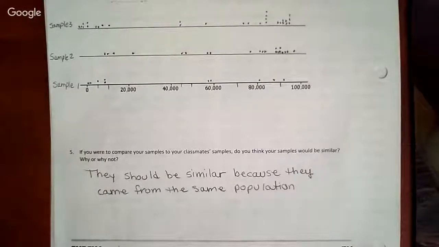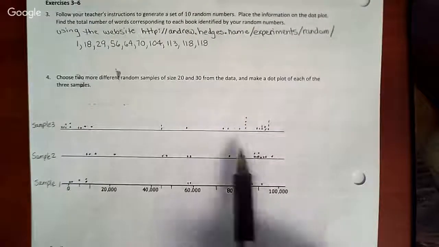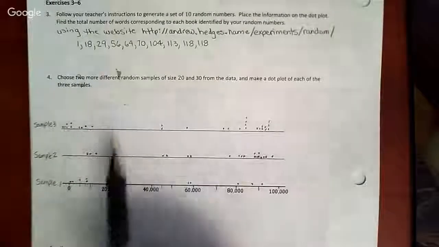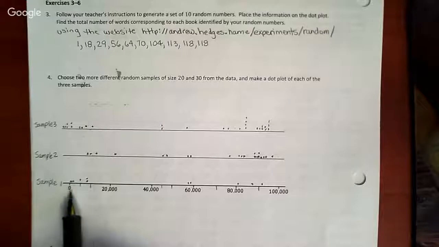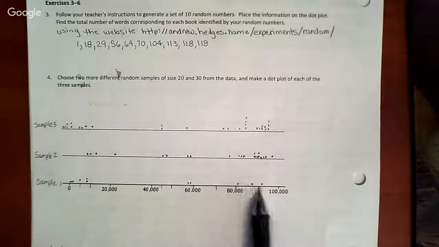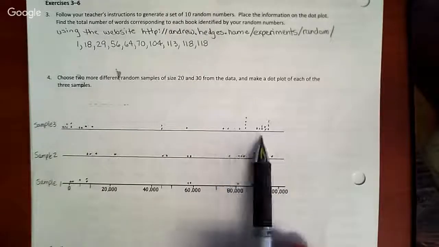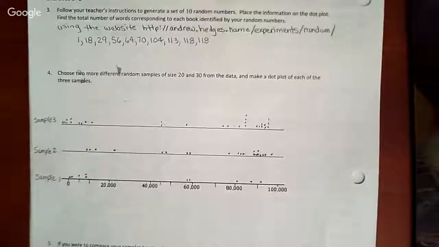And if you notice, the more that you do, it's starting to look like the histogram, isn't it? Okay. The more is going down here between that 0 and that 20,000, like that histogram, and more are becoming between that 80 and 90,000. Okay. And a little bit in the middle there. Okay. Do you notice that?